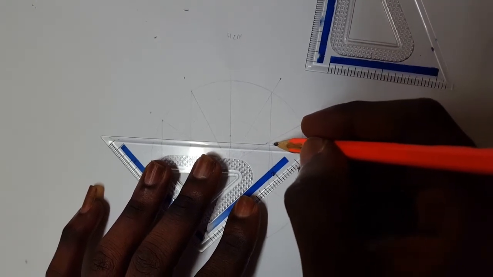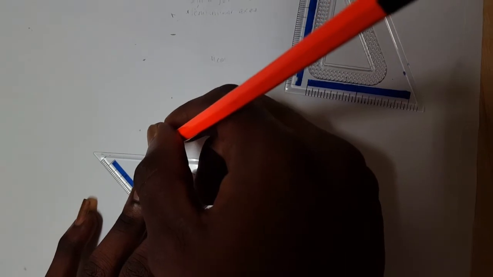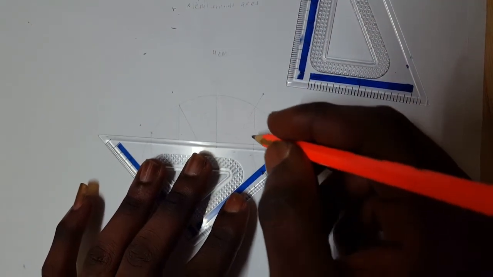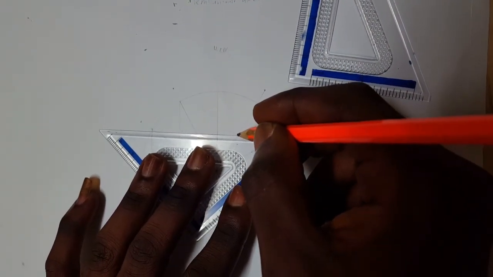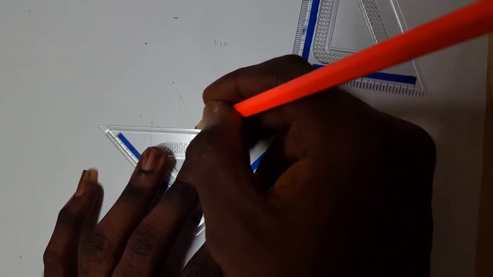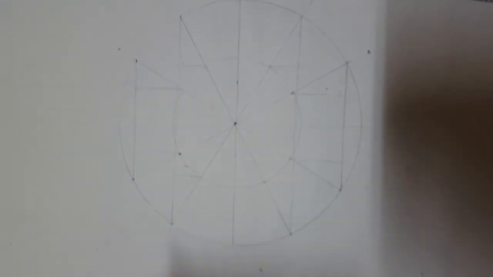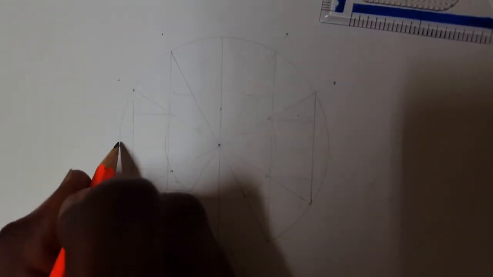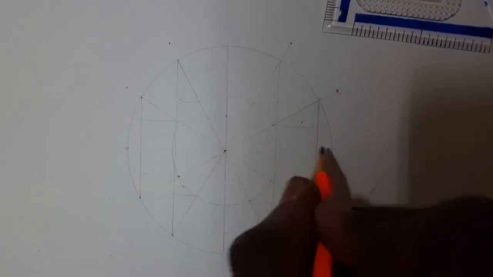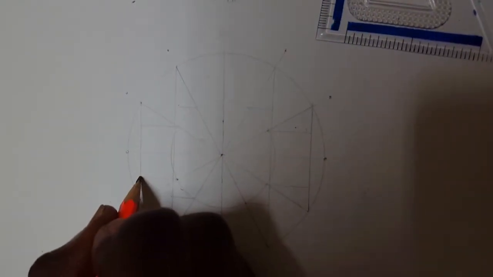So this circle, I'll draw. I come to the last part. I draw. So with that, I indicate my points where I've drawn the horizontal lines. This part is there, this part is there. I indicate.